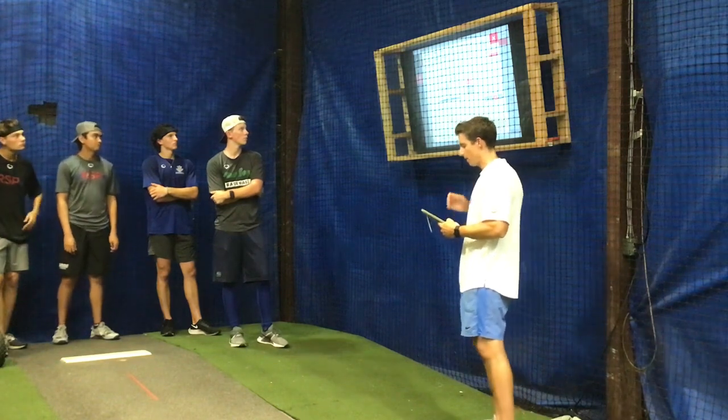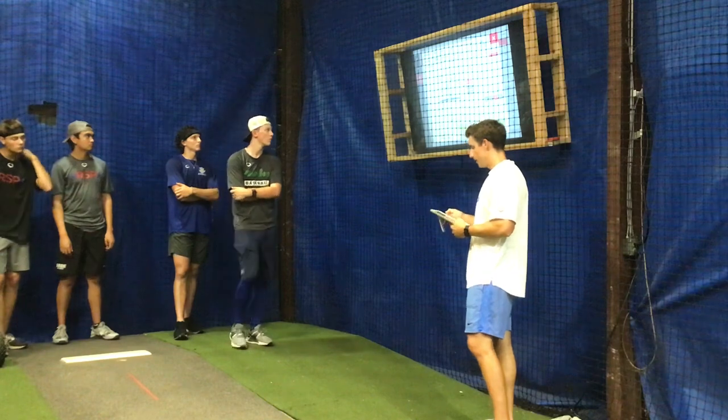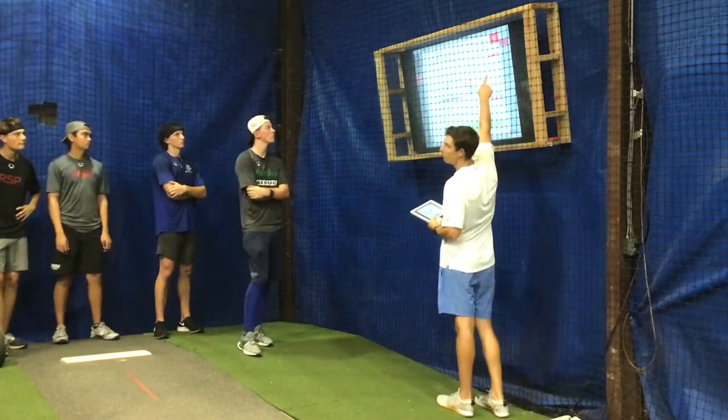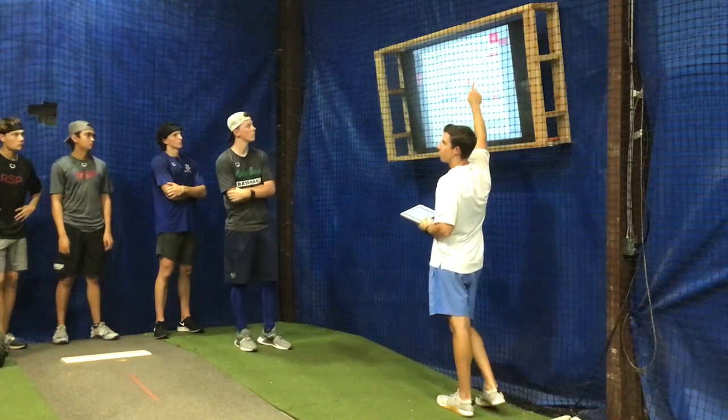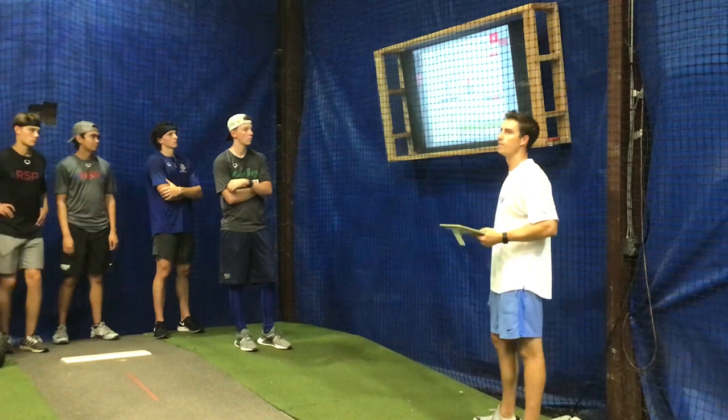Alright, so this is from Bryce Hubbard the other day. You can see his spin direction at 1 o'clock. He is getting both horizontal and vertical movement there. Both are pretty good, alright? So obviously the higher those two numbers add up to be, the more life the pitch has.